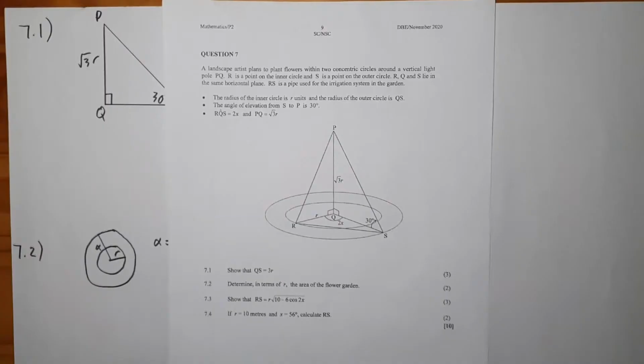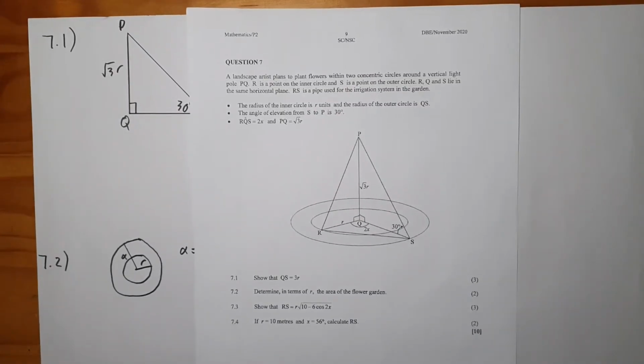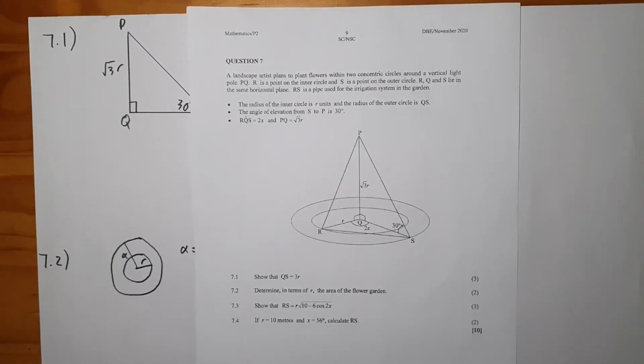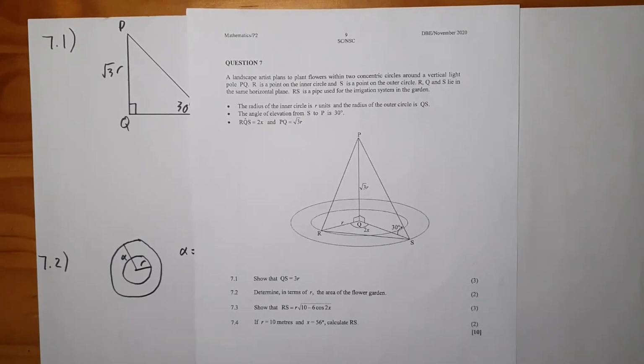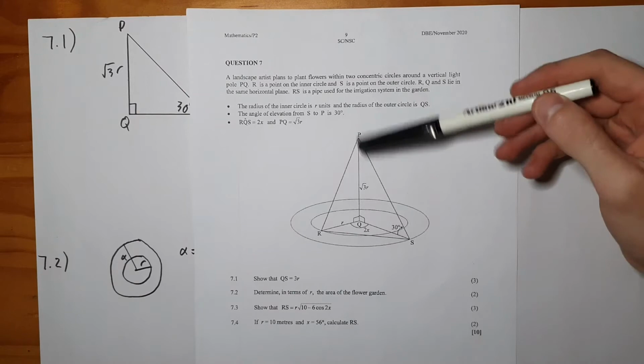Okay, let's look at question 7. Question 7 has got to do with trigonometry still, and we're looking at triangles, so we're going to apply trig to some triangles here. It says a landscape artist plans to plant flowers within two concentric circles around a vertical light pole PQ. Then they've given you the diagram below.